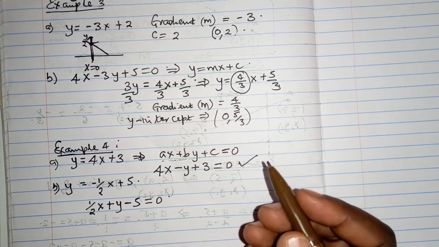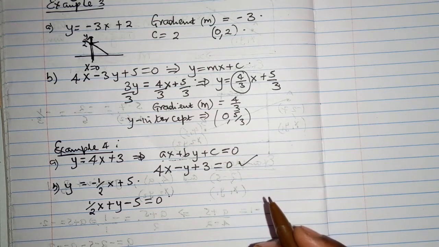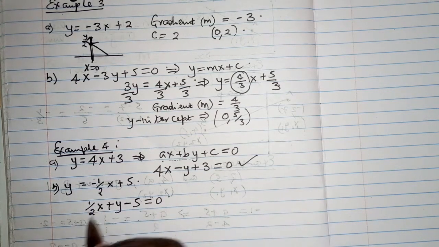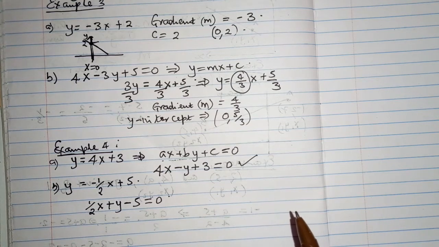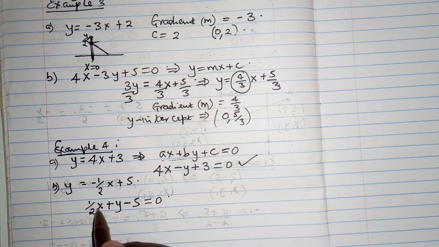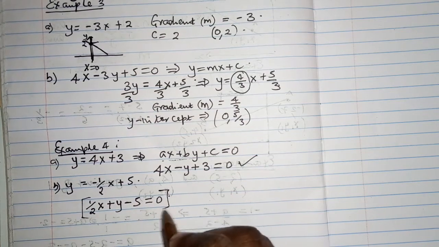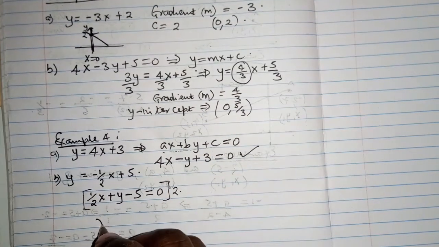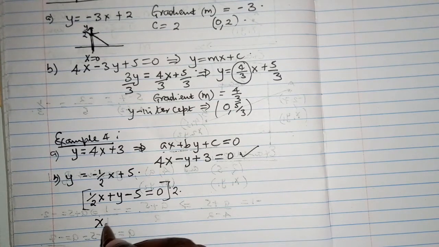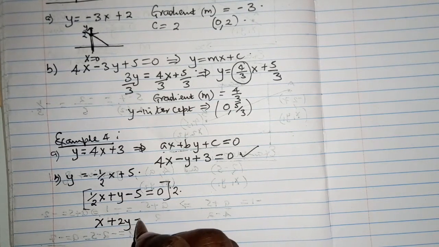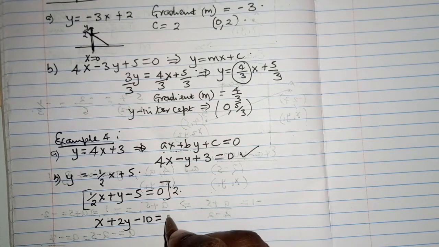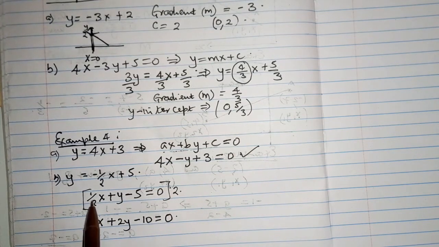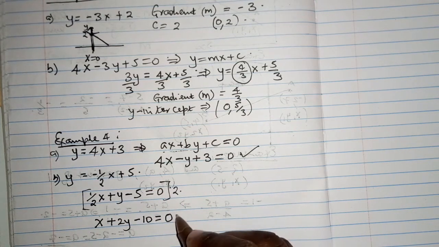We may leave it that way, but it is important to let the coefficient of x be a whole number. So we multiply every term by 2, and it becomes x plus 2y minus 10 equals 0, because a half x times 2 is x, y times 2 is 2y, minus 5 times 2 is minus 10, and 0 times 2 is 0.